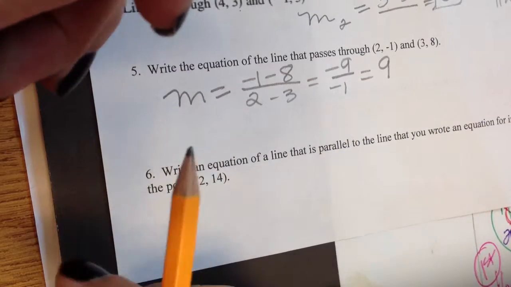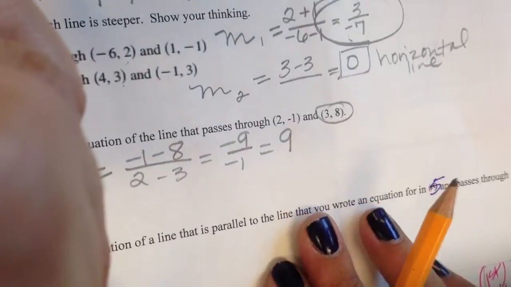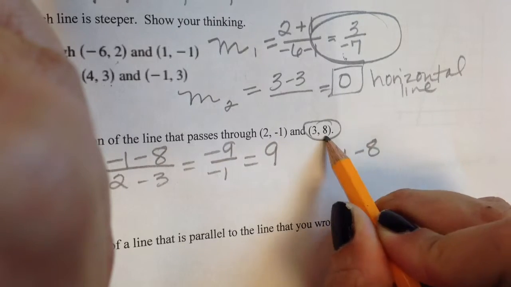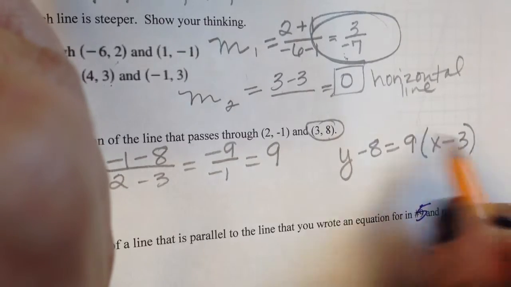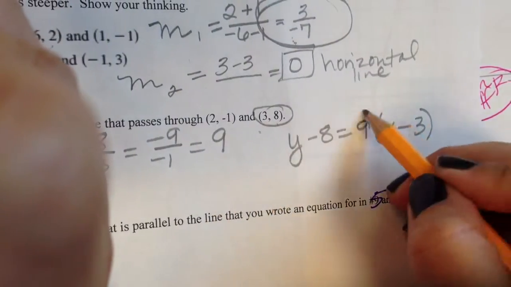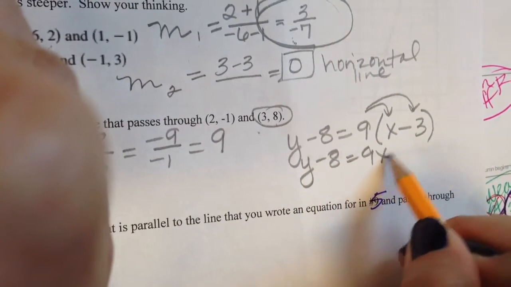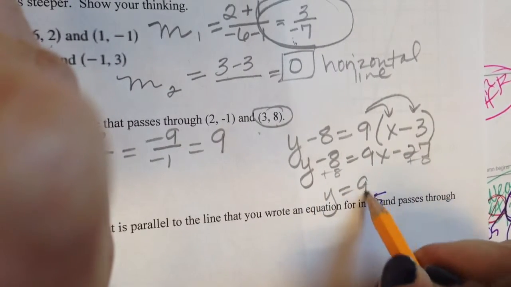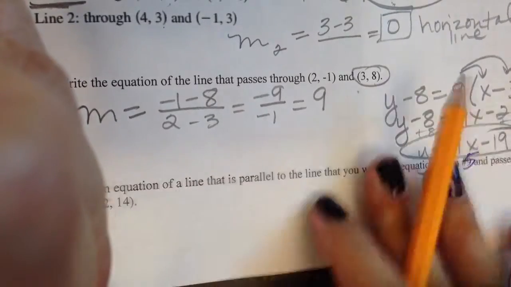From here, I would put this in point slope form. I'm going to grab this point (3, 8) just because it's positive, and I'm going to put it into point slope form. So y minus y1, which I'll use 8, equals 9, which is m, times x minus x1, which equals 3. And ideally, you would distribute and solve and put this into y equals 9x minus 27. If I add 8 to both sides, y equals 9x minus 19. Now, number 6 is related to number 9 in that the lines are parallel.